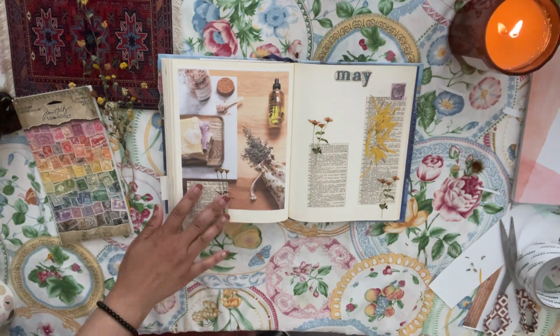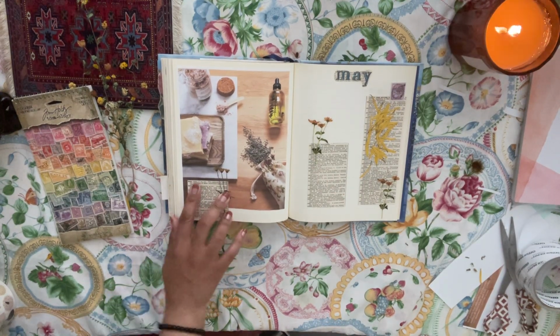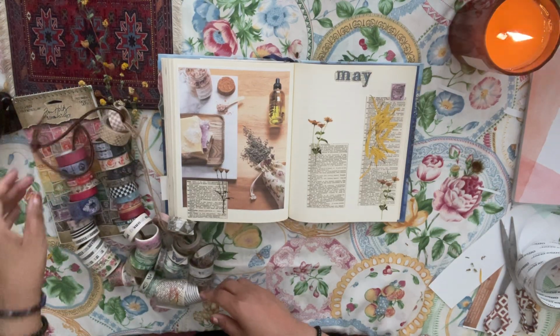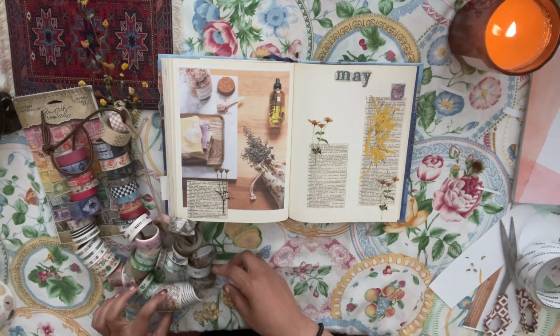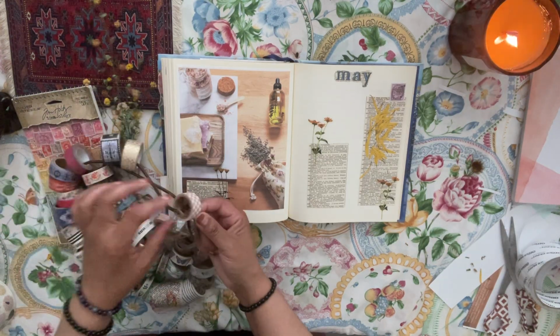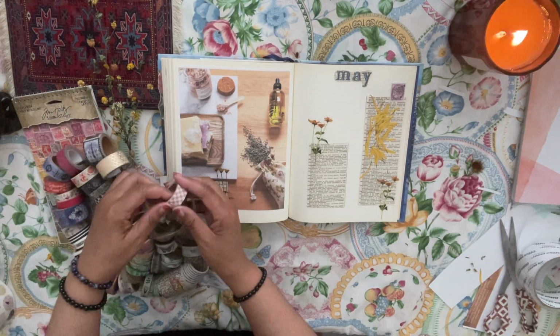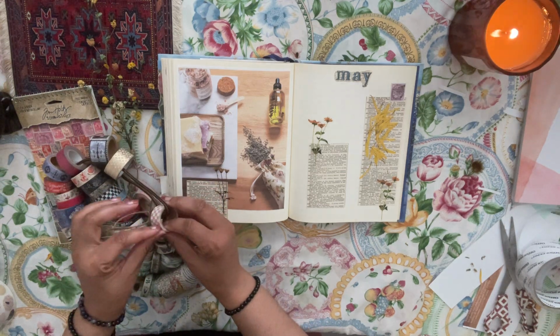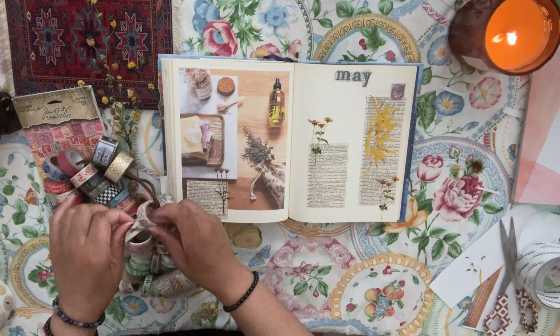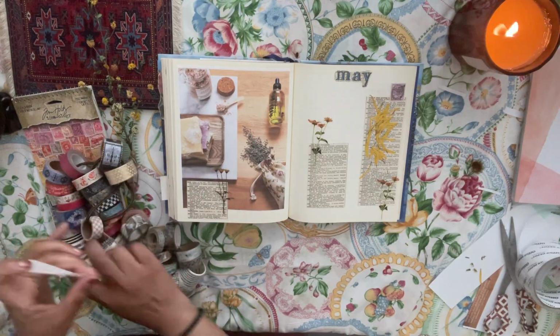If you want to go back in and add some washi tape, you can. I think I'm going to do that. I'm going to add, where is my square washi tape? This one. I'm going to add a little piece of this washi tape. I kind of like the contrast of it. And then we're done. We're simply done. I love how it turned out.